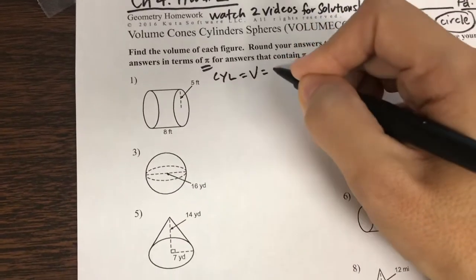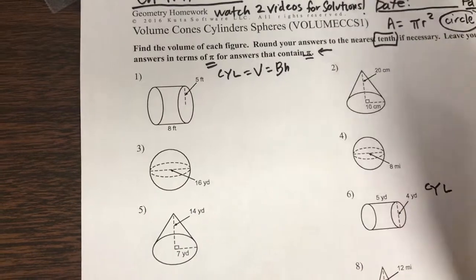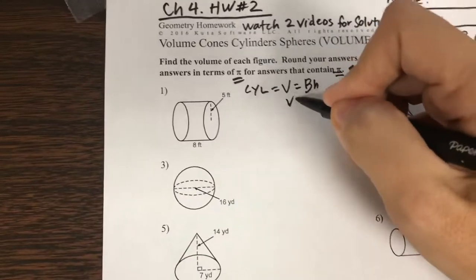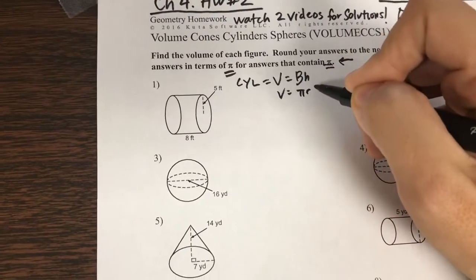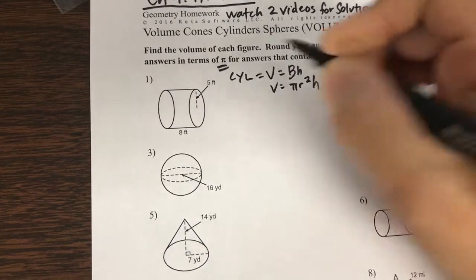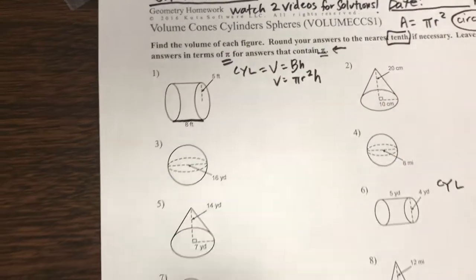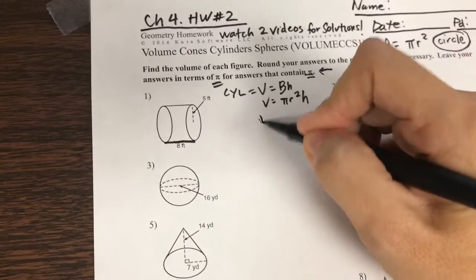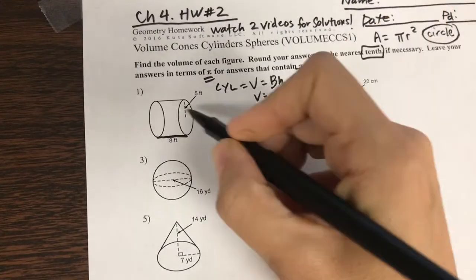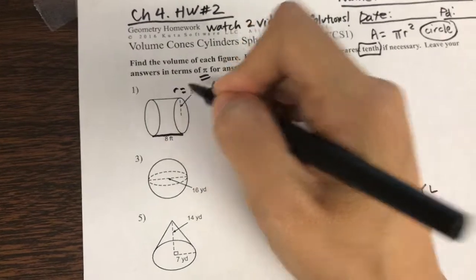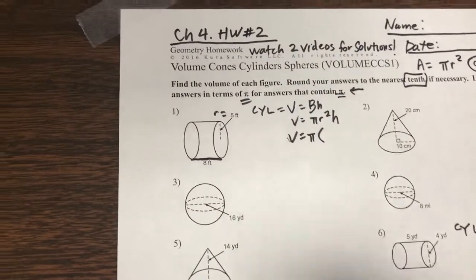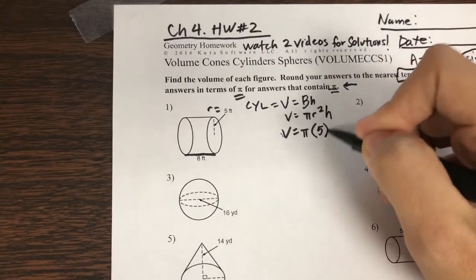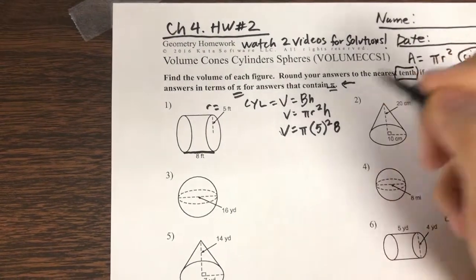So the volume of anything in the universe is the area of the base times the height. Now we notice here the base is actually a circle. And so it's pi r squared times however high I stacked the circles. So it looks like the circles got stacked 8 feet high. So it's pi. And they finally gave me my radius 5. So it's pi 5 squared times 8.